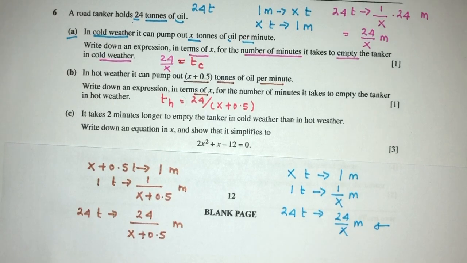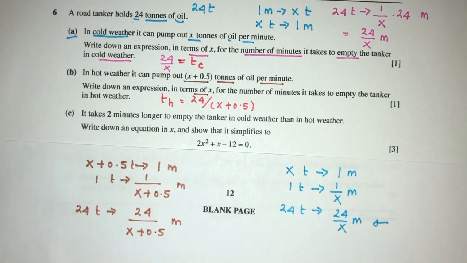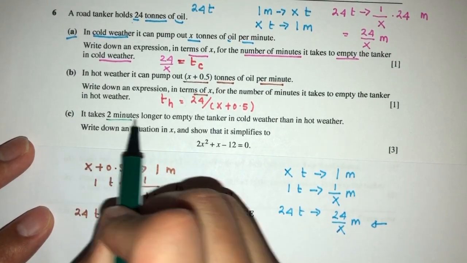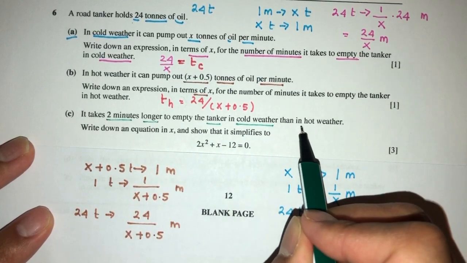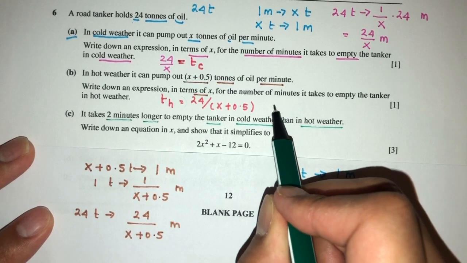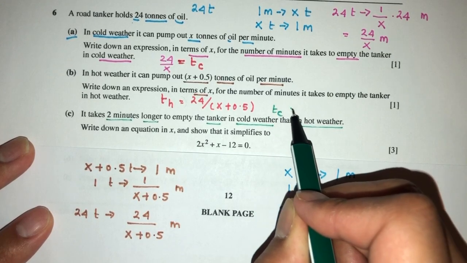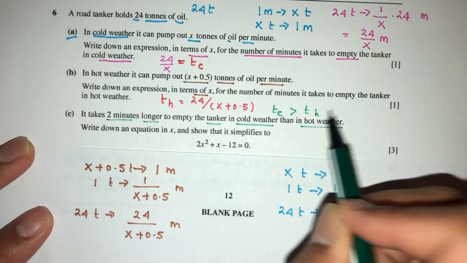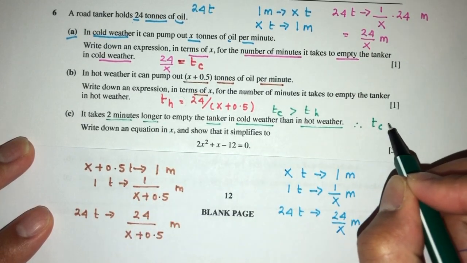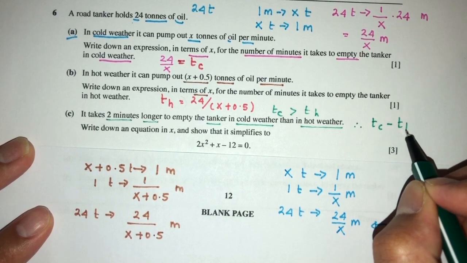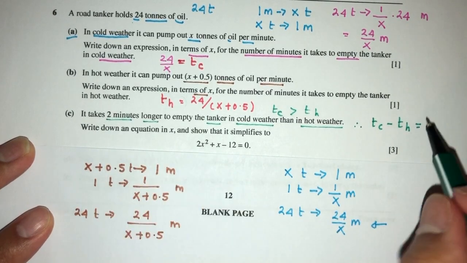Now for part C of the question, it takes 2 minutes longer to empty the tanker in cold weather than in hot weather. So cold weather has to be more than hot weather. Exactly, if you take the cold and minus the hot, it has to give you 2 minutes longer.